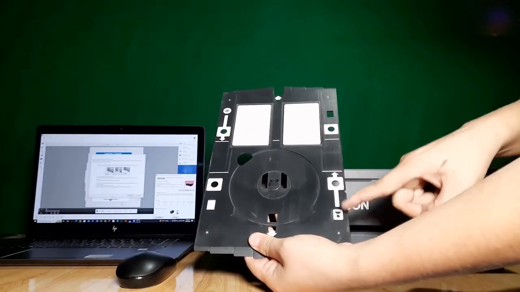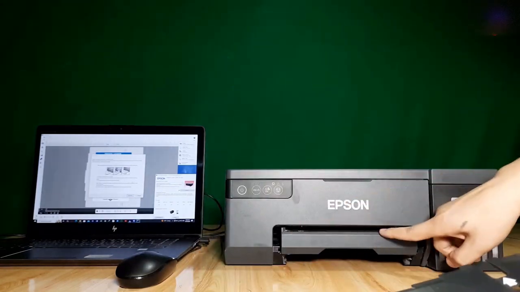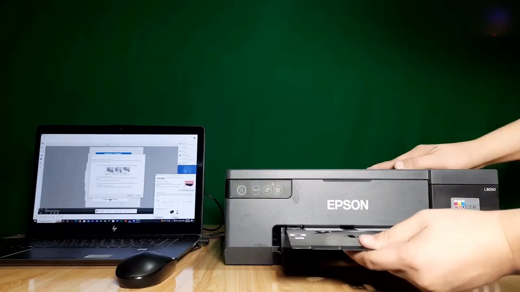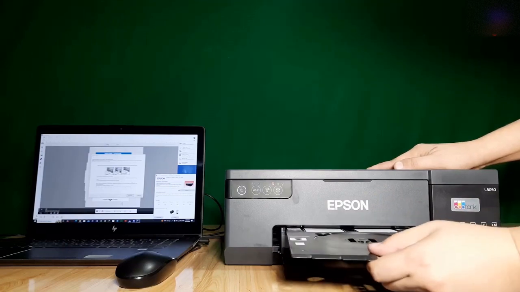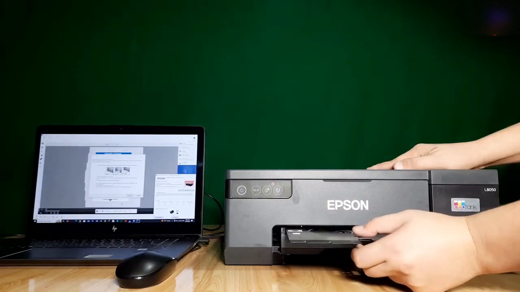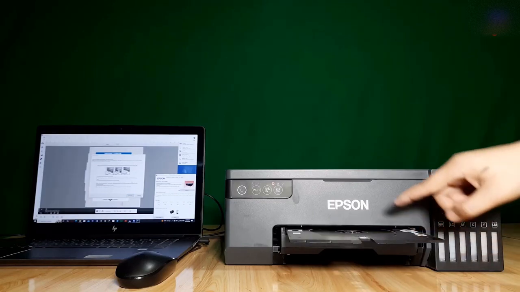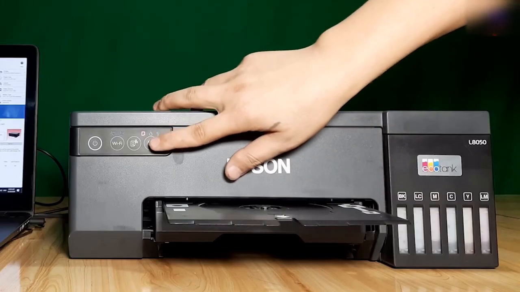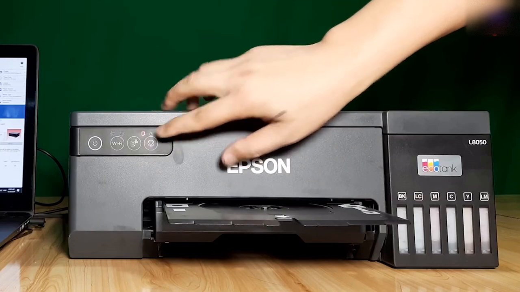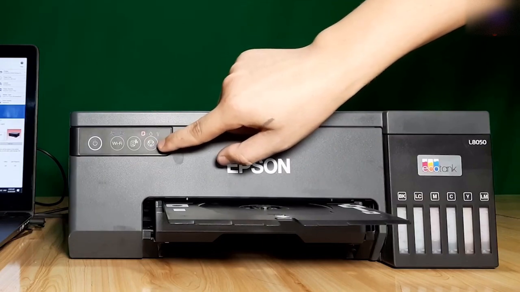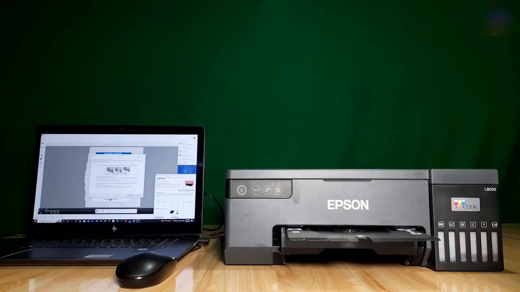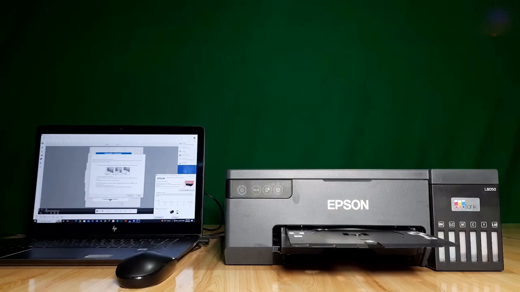Now, insert the card tray into the upper part of the printer up to the marked section, making sure the arrow points toward the white line. After placing the tray, press the Cancel button once, and the printing process will start correctly. Make sure to insert the tray first and then press the Cancel button. If you press Cancel before inserting the tray, the printing won't work.